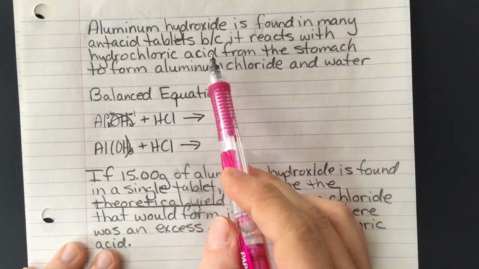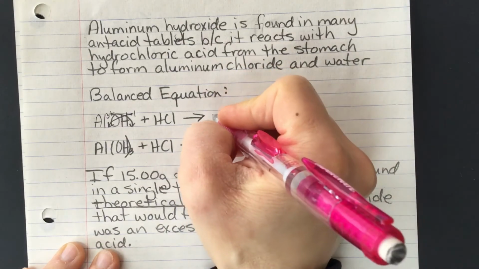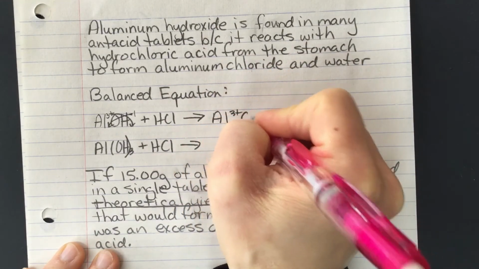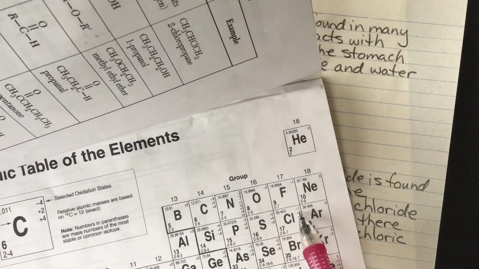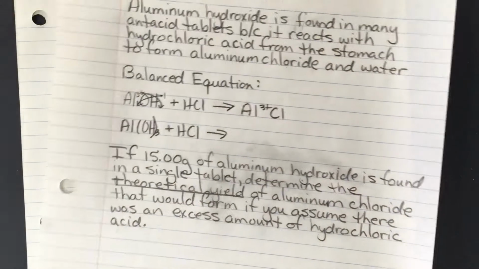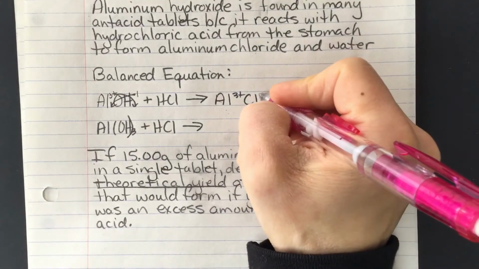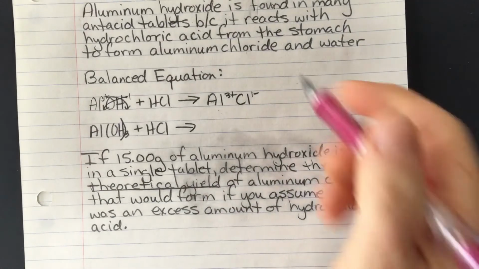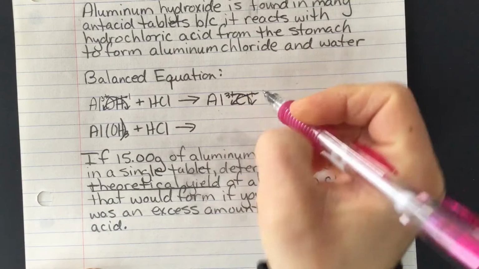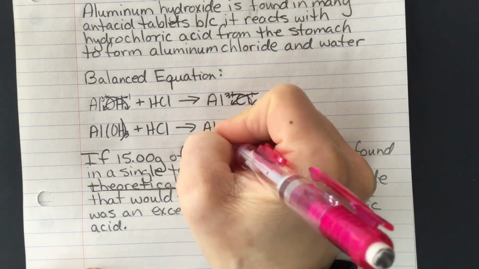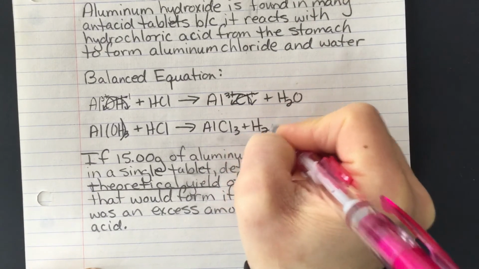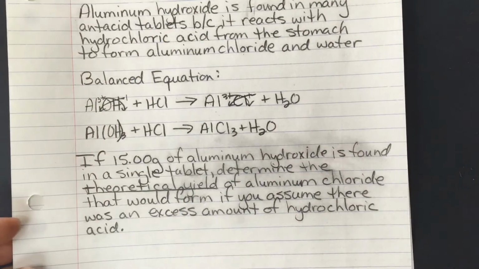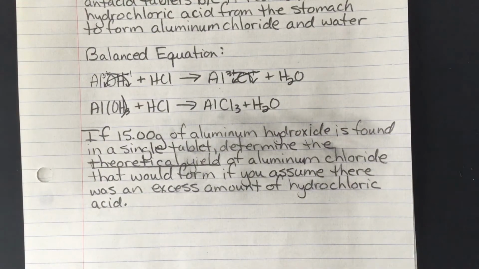So it reacts with hydrochloric acid to form aluminum chloride. So Al3+, and chloride, we go to our periodic table, chlorine right here. The most common oxidation number is -1. We're going to crisscross. So we get AlCl3 plus our water, H2O. And I'm not too concerned about the states of matter here. What I am concerned about is balancing.